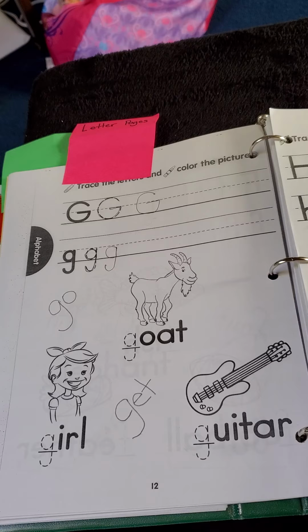Get. Now you find some other words, either sight words. Go around your house, see if you can find anything that starts with the letter G and put it in that space.